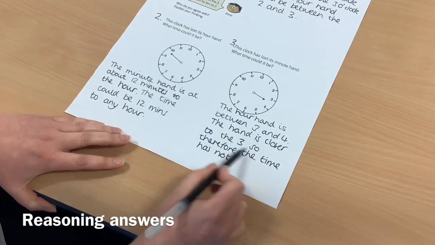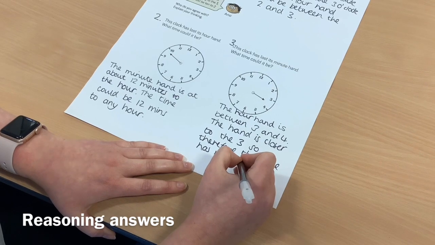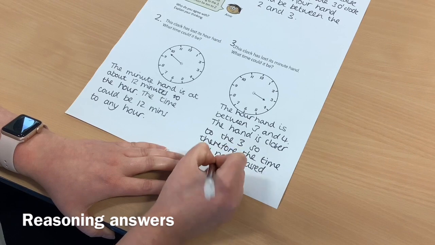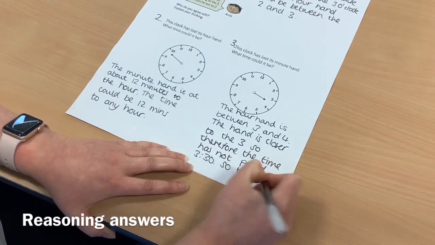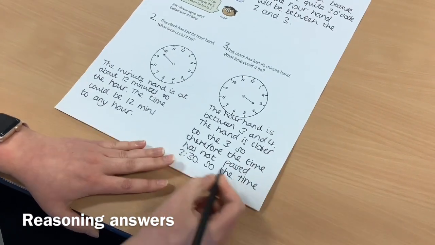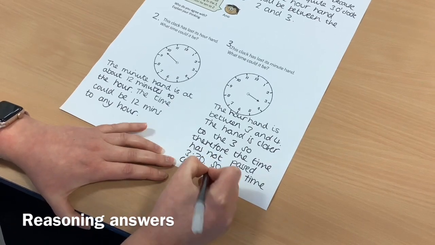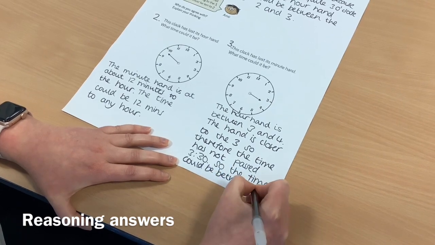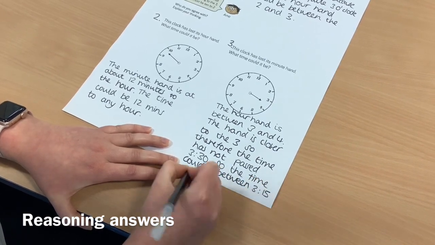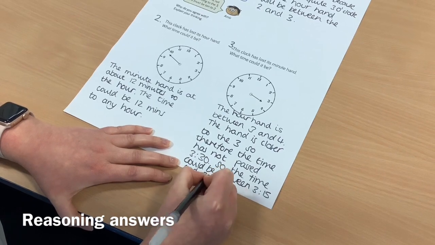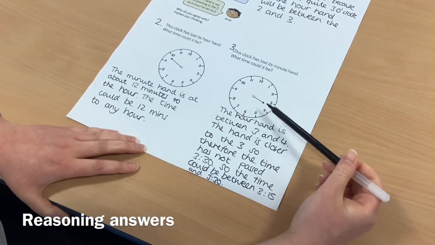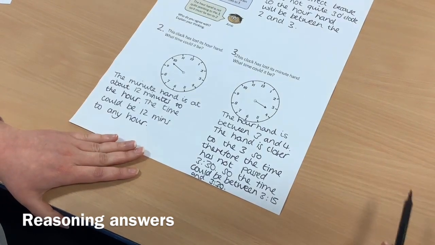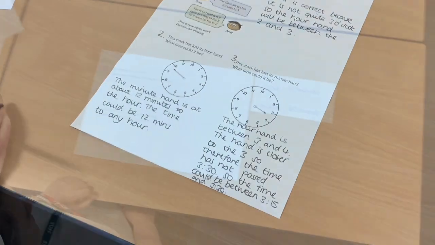So the time on this clock could be between 3:15 and 3:30. It could be anything between 3:15 and 3:30. Hopefully you got those correct.